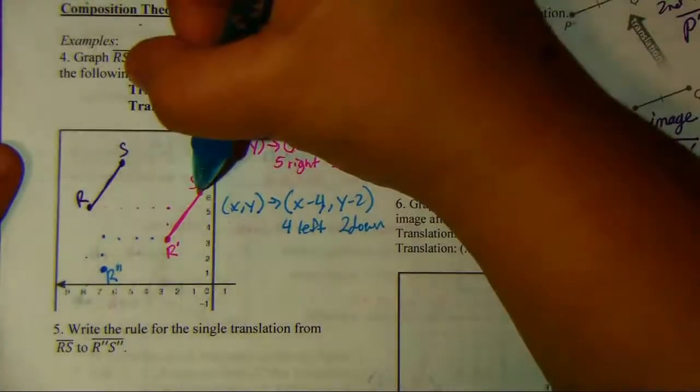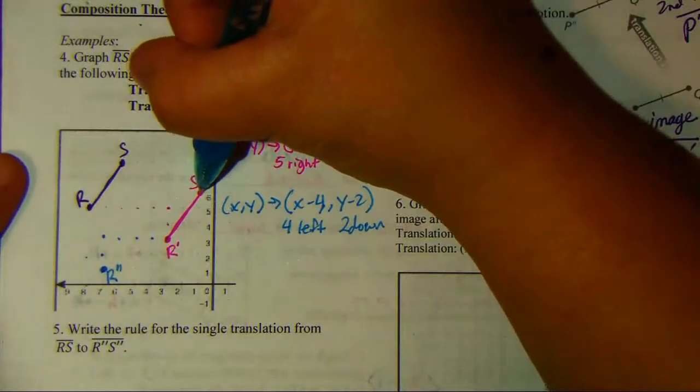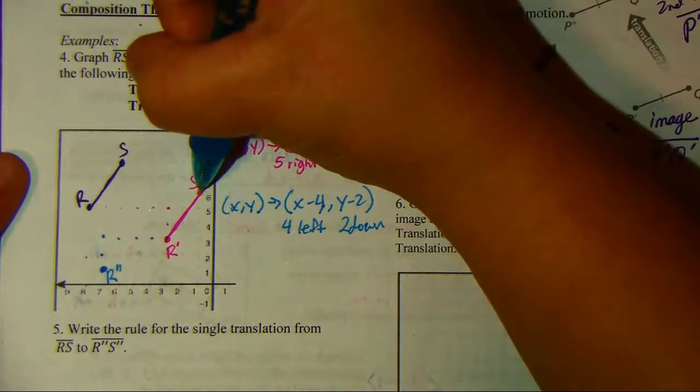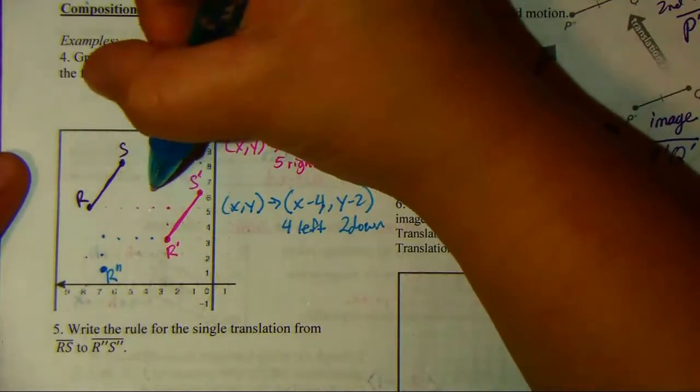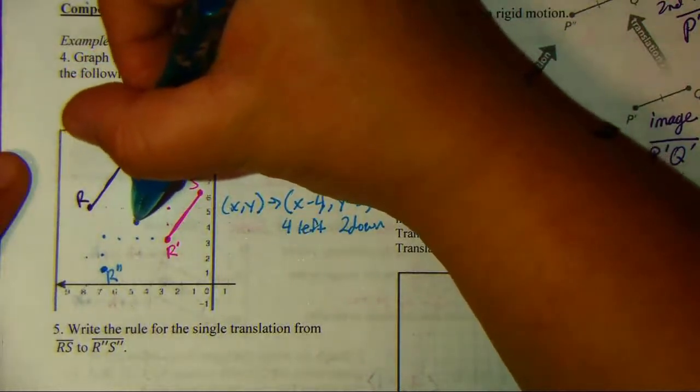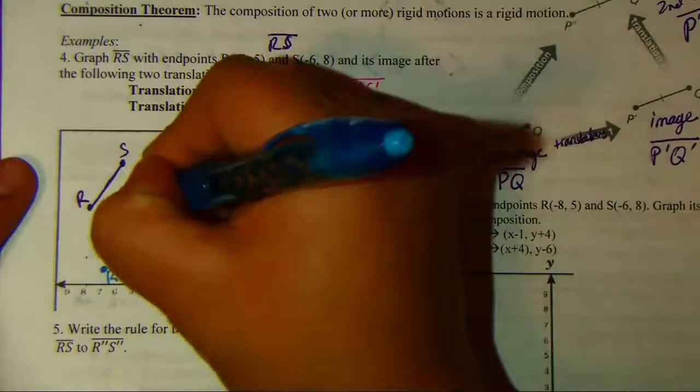And then S as well, S prime as well, 4 left, 2 down. So again, when I'm on the point, it's 0, right? 1, 2, 3, 4 to the left, 2 down, right there. There's my S double prime.